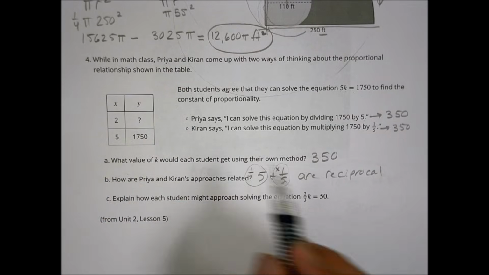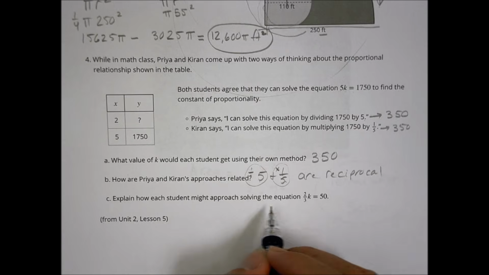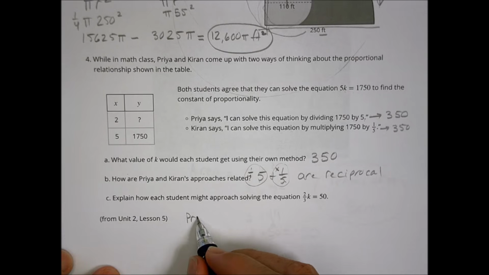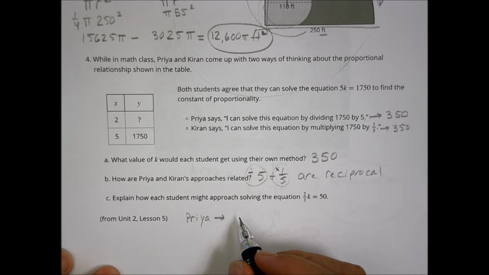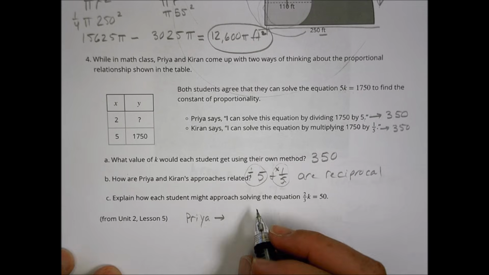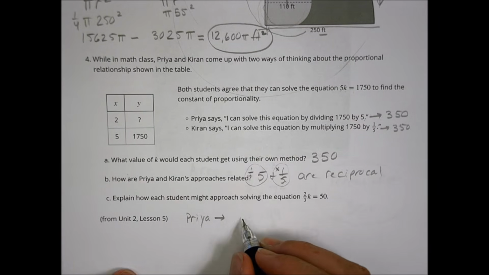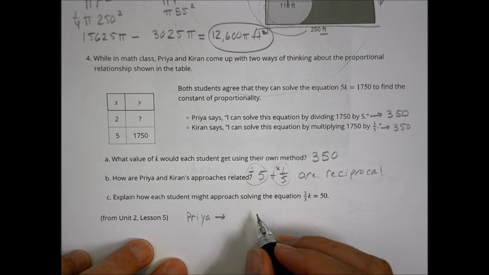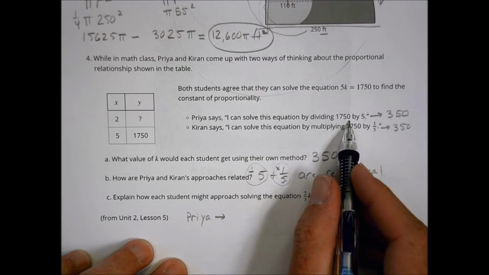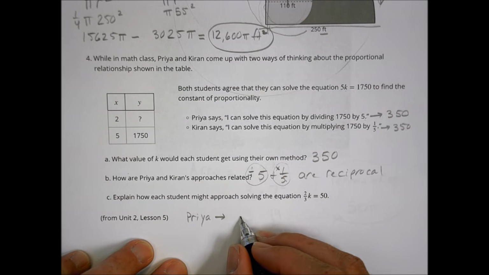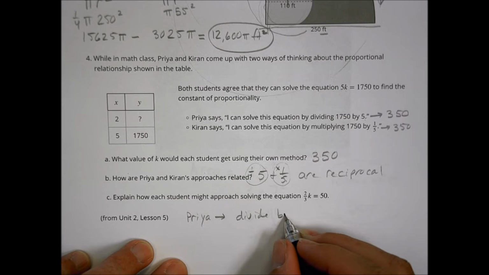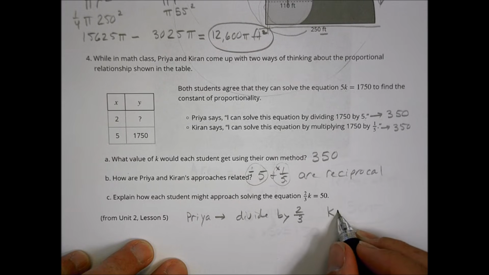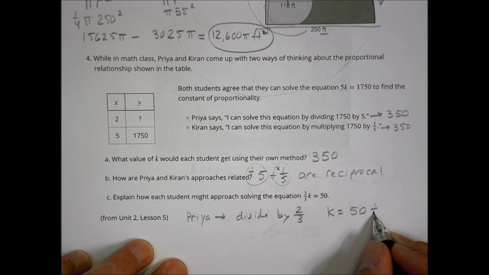Explain how each student might approach solving the equation 2/3 k equals 50. Well, they each would approach it a little differently, right? For Priya, they would probably divide by 2/3, divide 50 by 2/3, so it would look like this: k equals 50 divided by 2/3.